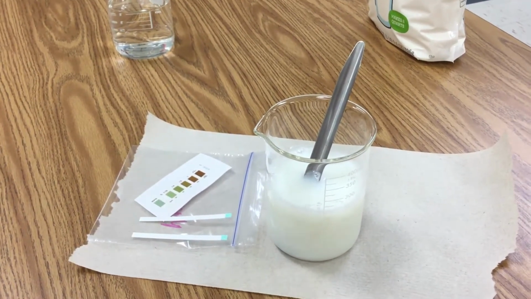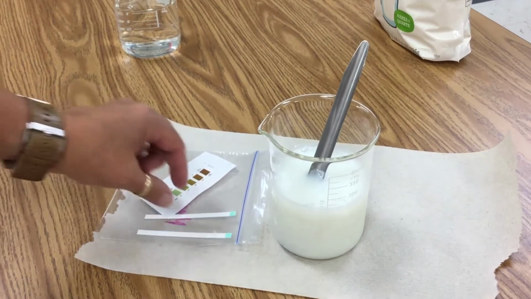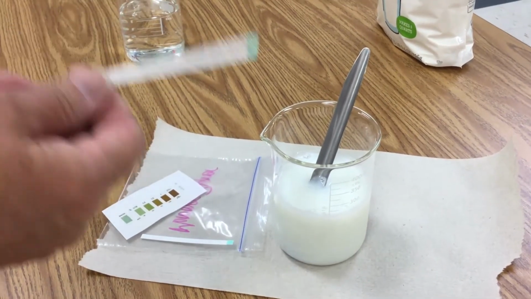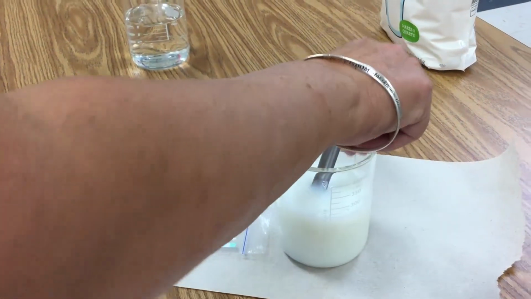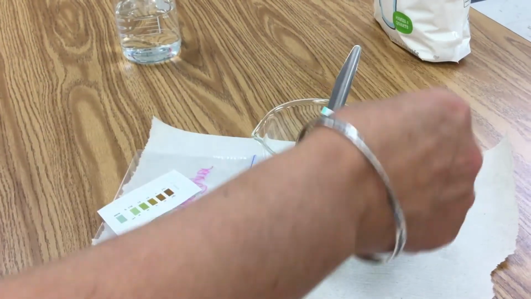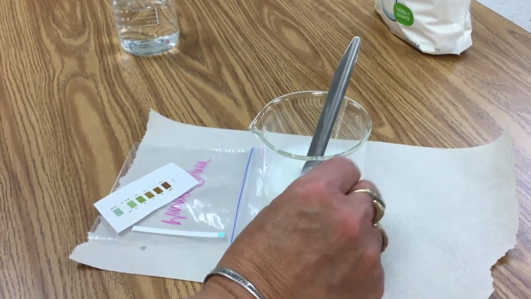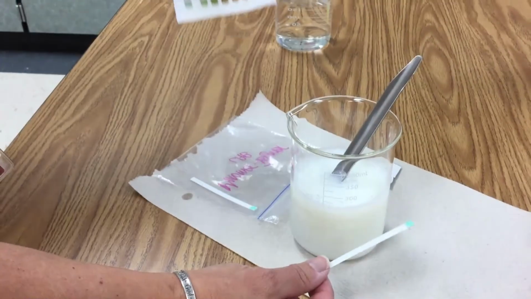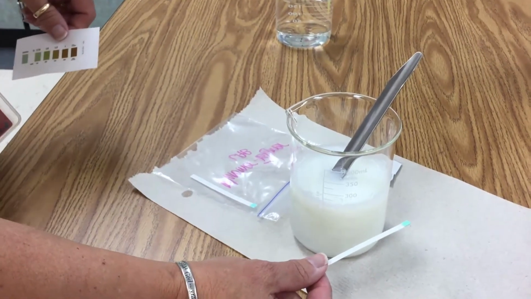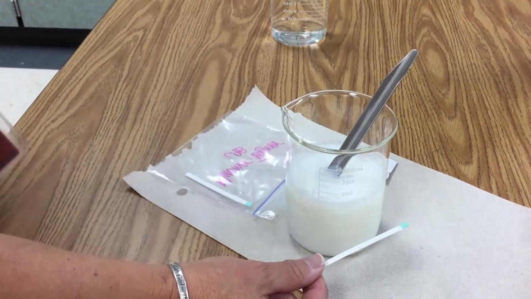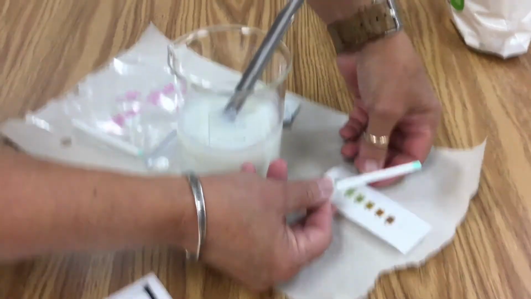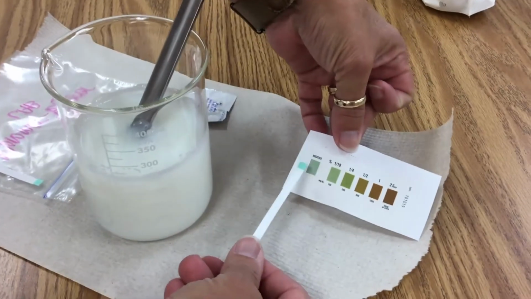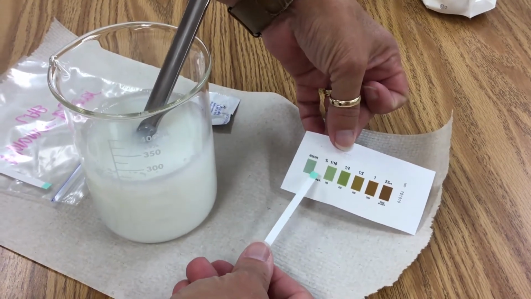According to the directions, we simply take one of our glucose test strips, dip it into the milk, and pull it out. We let it sit for a little bit, and then compare the color on the test strip to the color chart.